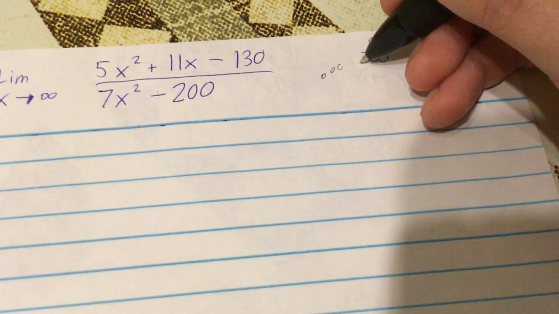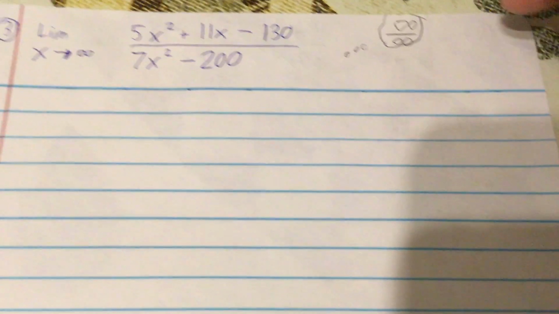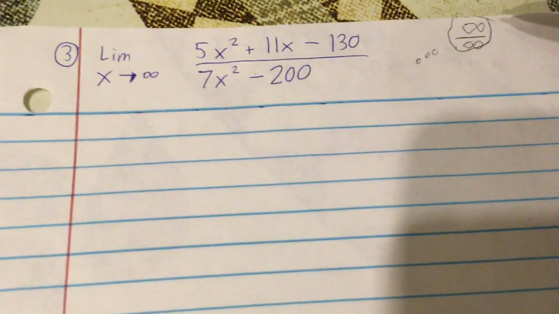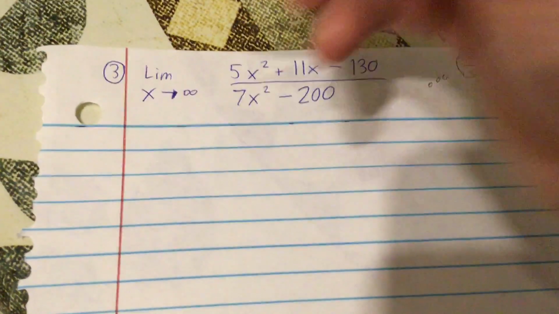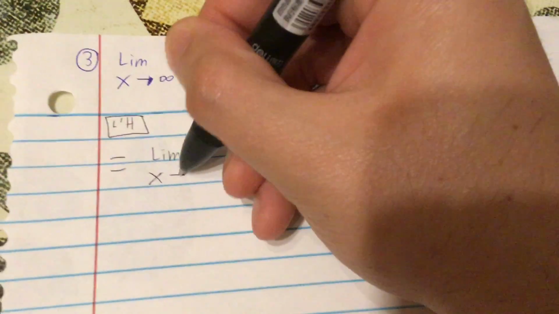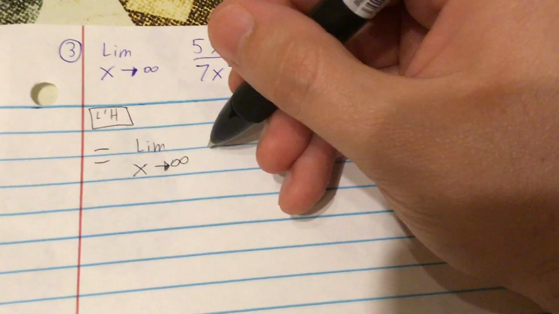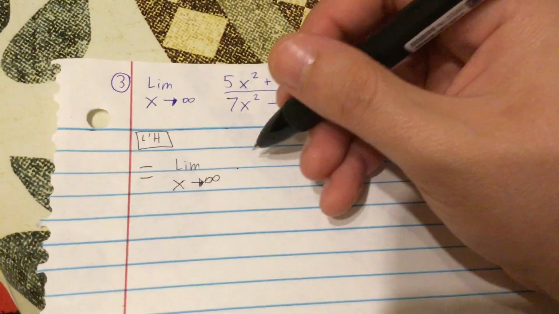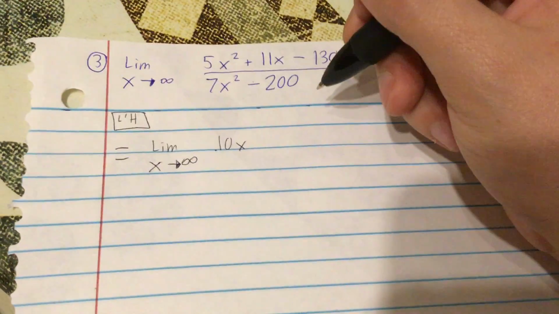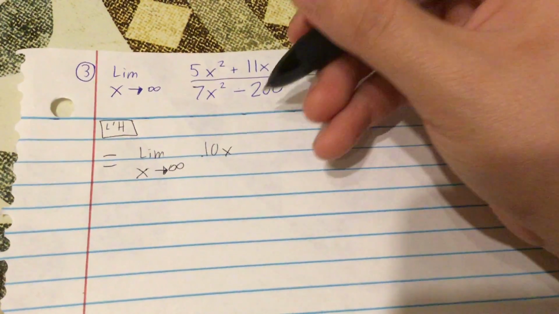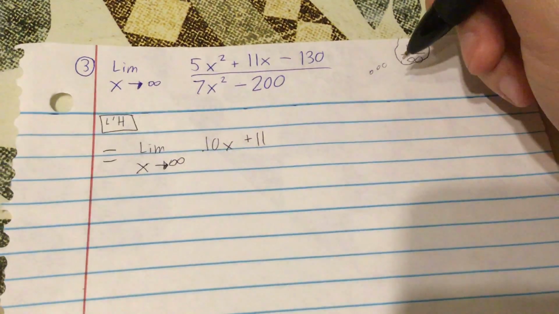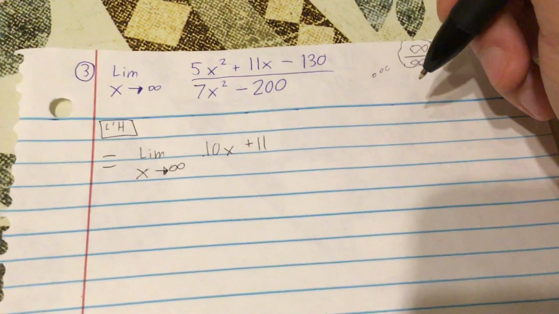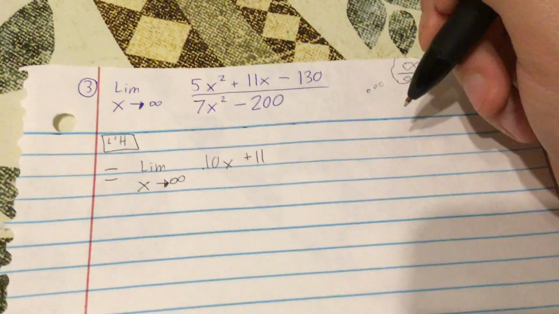And that's confusing. That's called an indeterminate form. Sorry, I smudged the ink a little bit. But yeah, it's an indeterminate form, and I'm not happy. So I call on my good buddy L'Hopital to bail me out of this situation. So the limit as x approaches infinity, take the derivative of the top and the derivative of the bottom. Well, the derivative of 5x squared is 10x. The derivative of positive 11x is positive 11. And the derivative of negative 130, as big as it may be, is still 0.